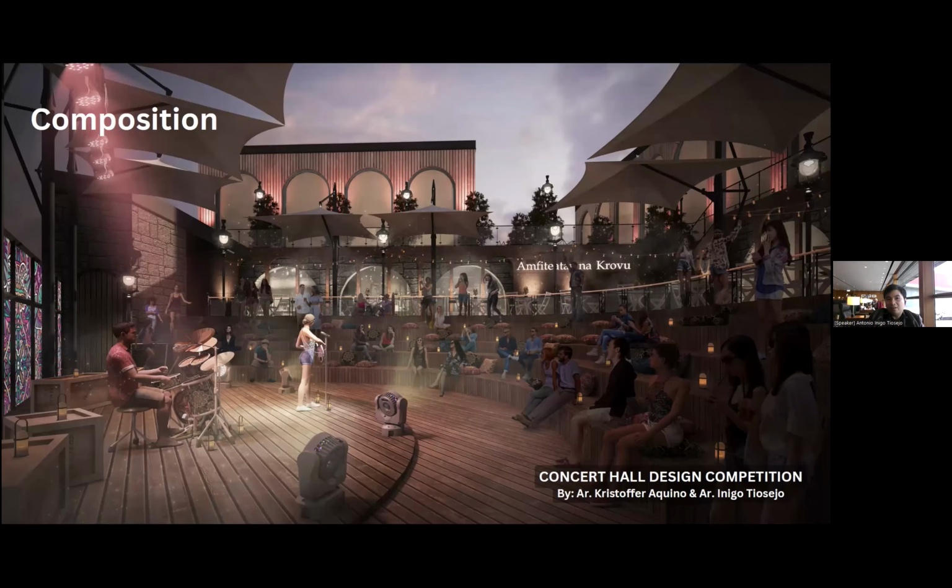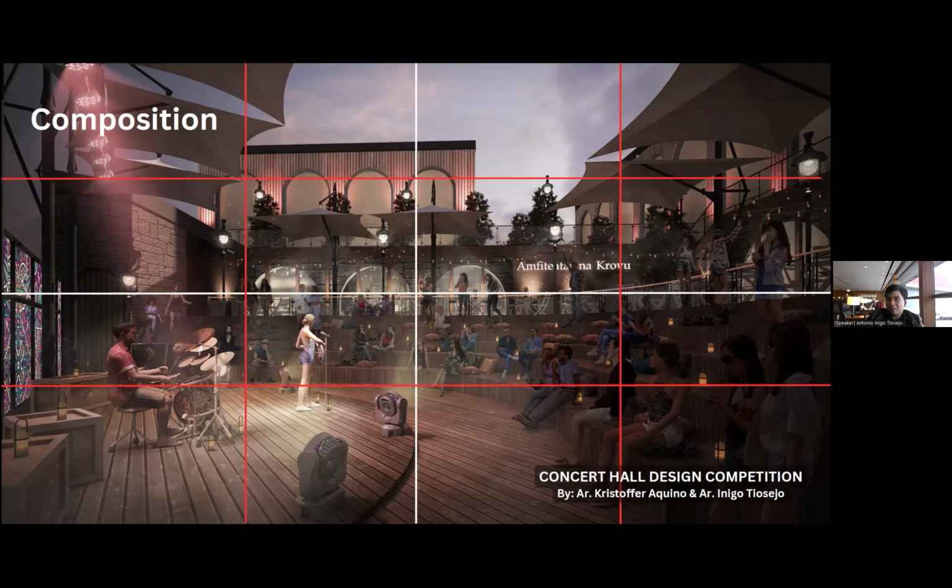And then the next one, this one is the concert hall design competition we did. One of my most favorite renders of all time. So here naman, let's break this image down in terms of composition. So you can see here, now what's the real focus of this? This is an amphitheater. So I made sure it's the drummer and the singer as the main focus because generally that's where everyone's attention, like the audience, should focus on. So that's where I put them, on the rule of thirds.